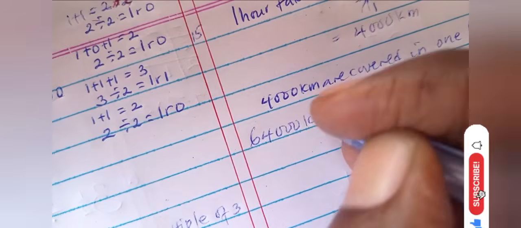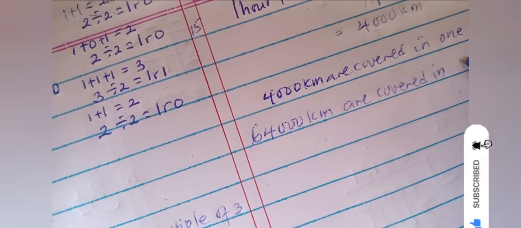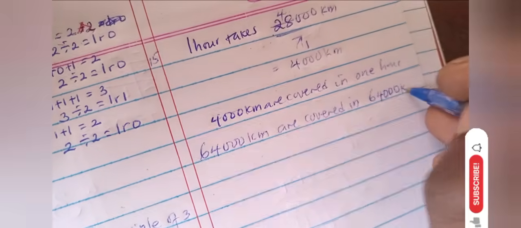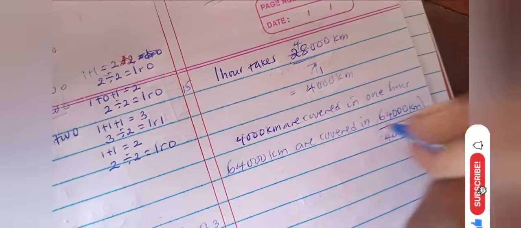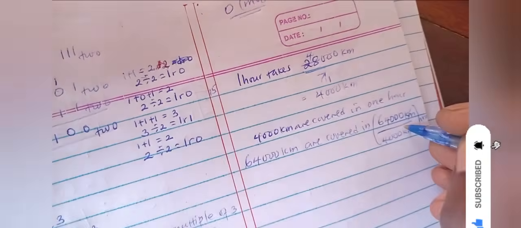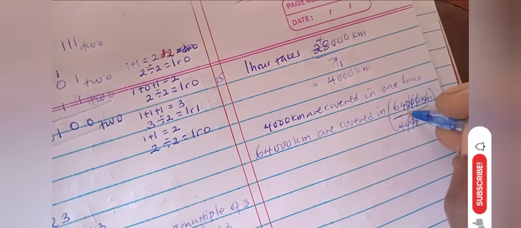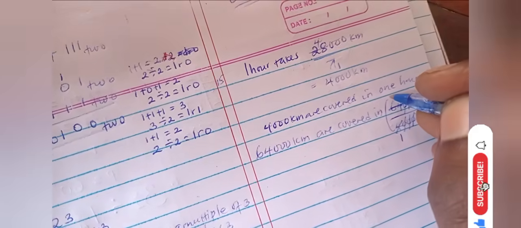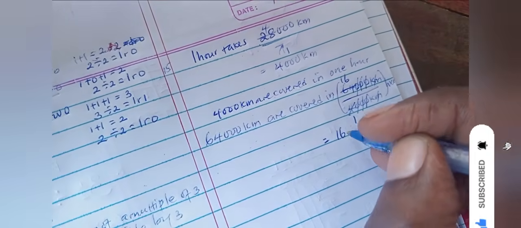So 64,000 kilometers are covered in, we shall get the distance given, 64,000 kilometers out of 4,000 kilometers, in hours. Kilometers and kilometers cancel. A 0 cancels with a 0, a 0 cancels with a 0, a 0 cancels with a 0. 4 into 1 is 4, 4 into 16. So the answer is 16 hours.